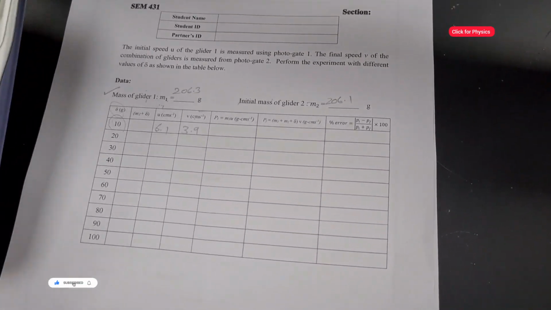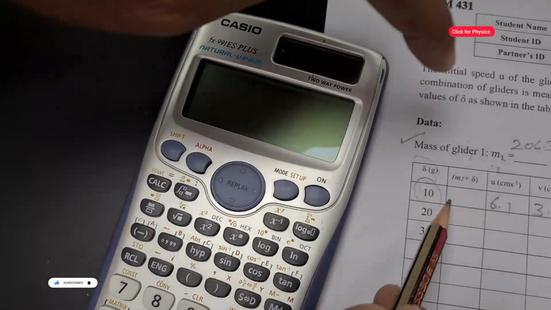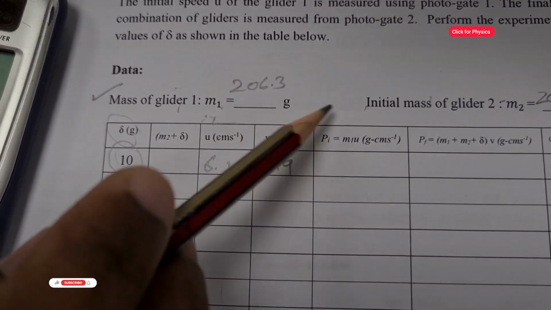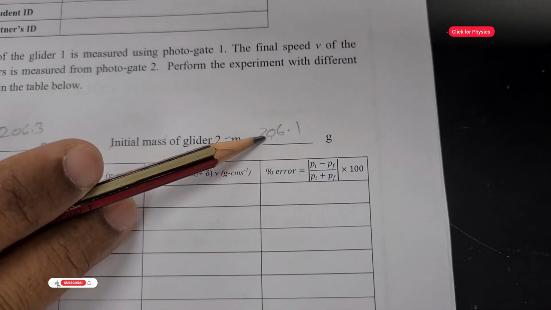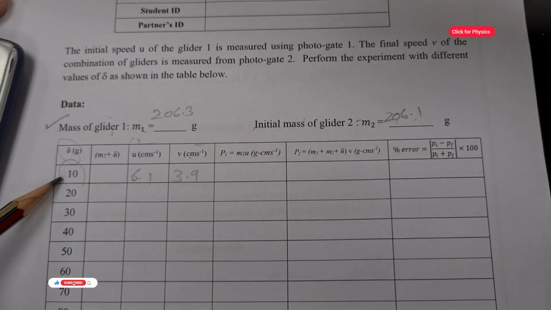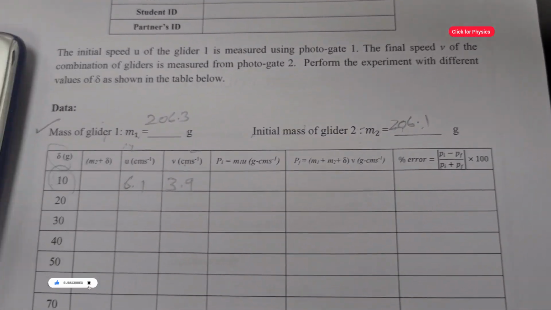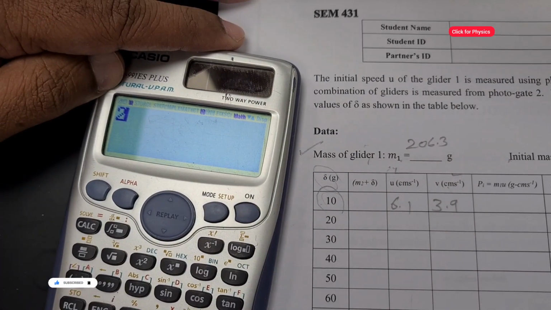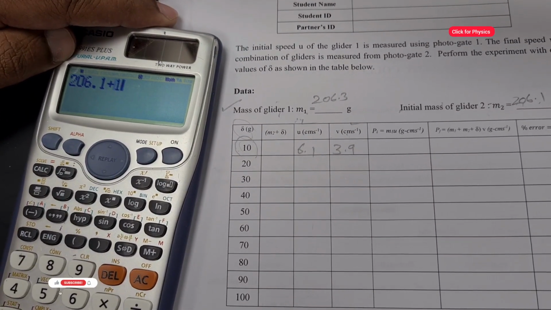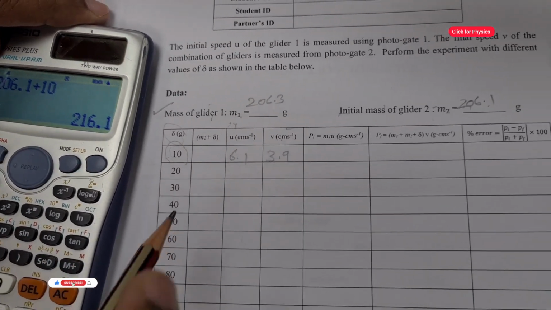My dear, listen carefully. M2 plus delta. So what is M2? This is my M2, 206.1. Delta, what is my delta? 10. So I am going to fix that value on my calculator. 206.1 plus 10 grams gives you 216.1. So I have to write this value here.